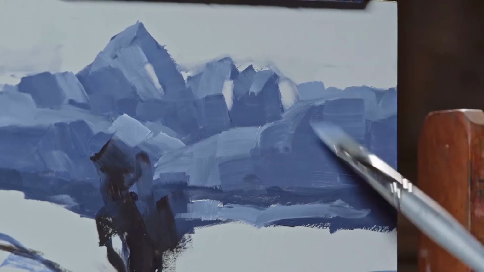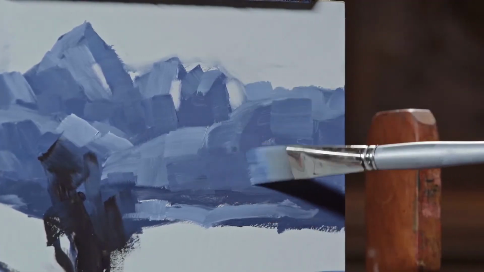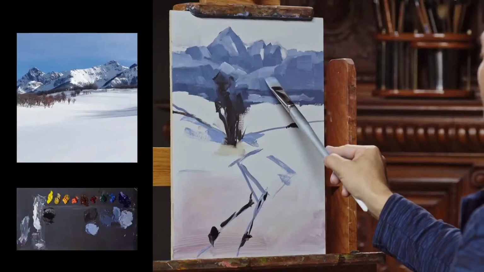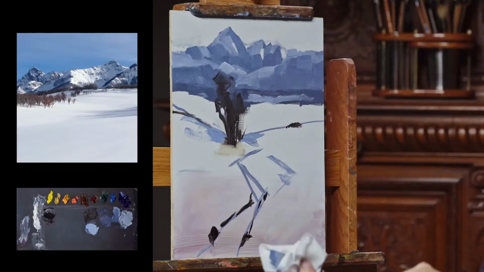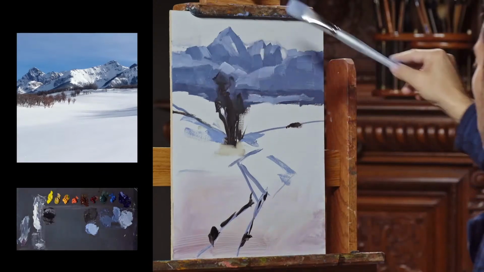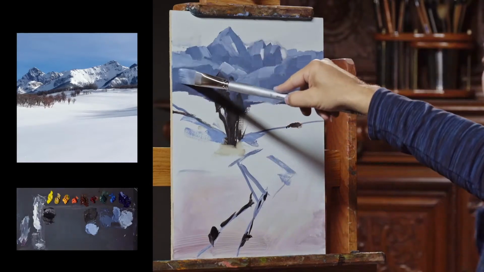Sometimes adjusting these shadows can seem like we're being a little bit obsessive about making sure this fits into that and that fits into this. And it's important.